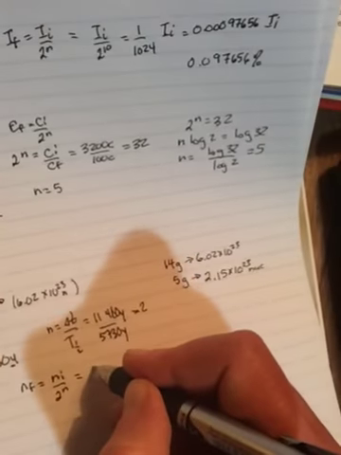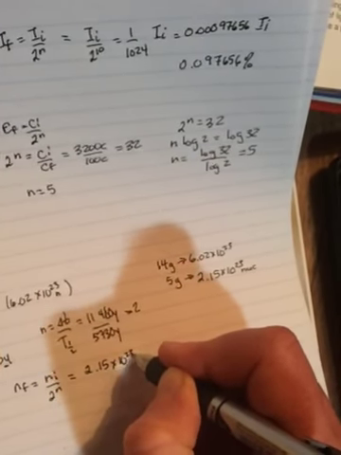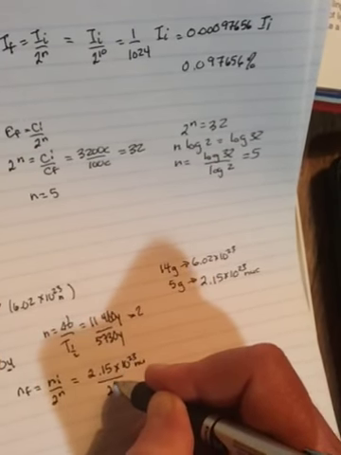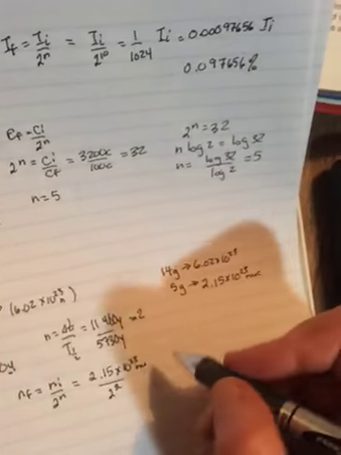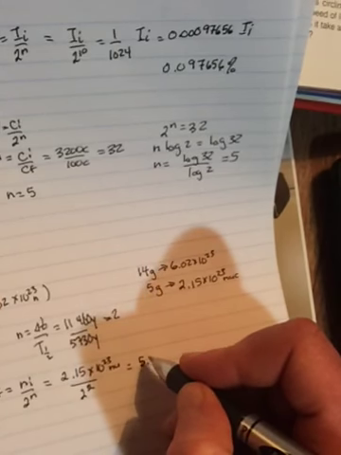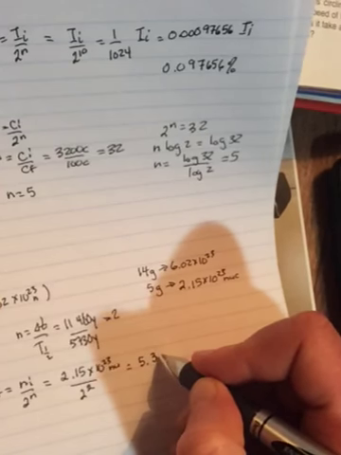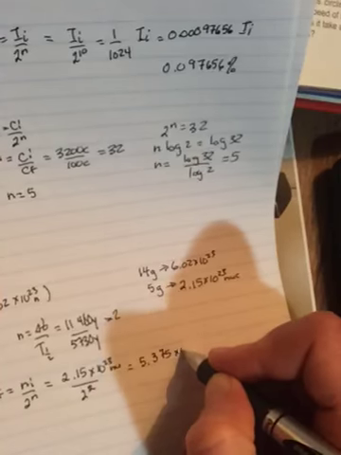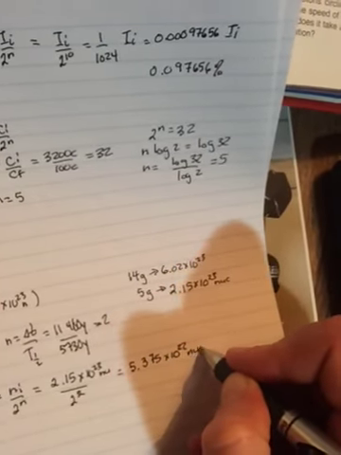Your Ni is the 2.15 times 10 to the 23rd nuclei that you just found, and it's going to be over 2 to the 2, or divided by 4. So take your number divided by 4 and get 5.375, I think, times 10 to the 22nd, if I did that right in my head, nuclei.